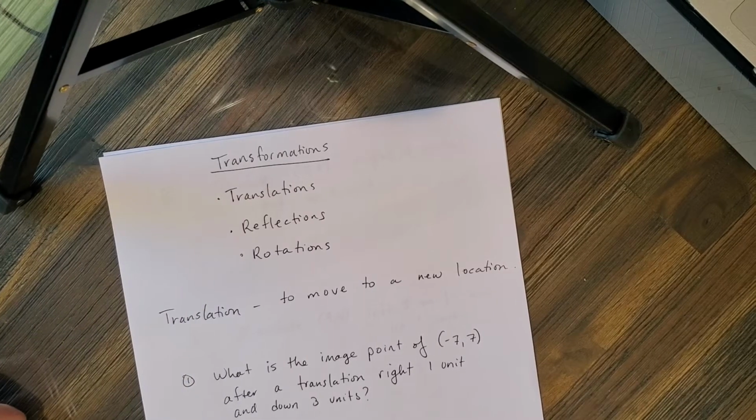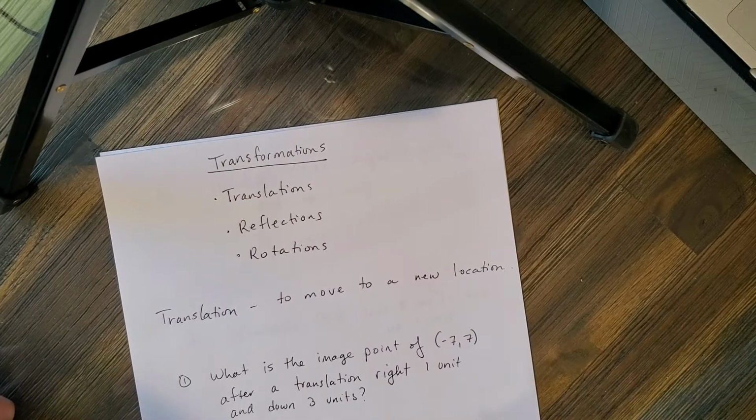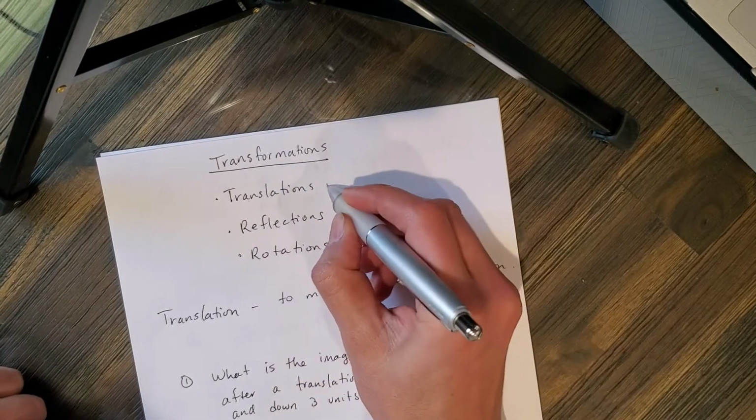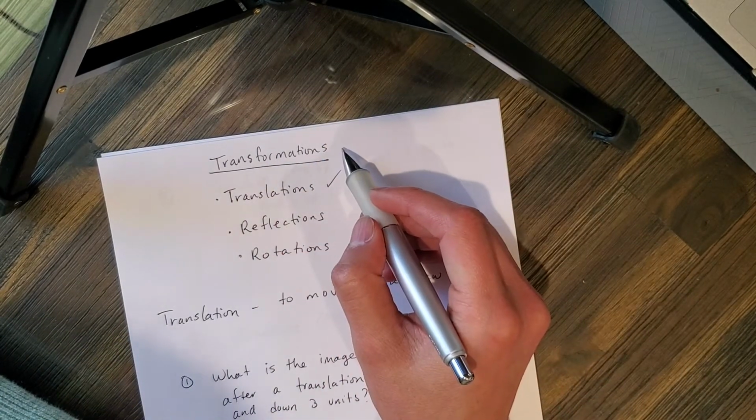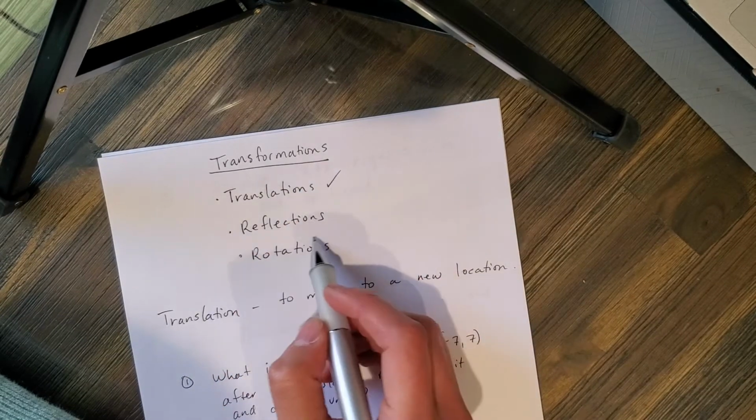All right, ladies and gentlemen. So today we're going to get into transformations, okay? And specifically translations. So we have three types of transformations, okay? They're called translations, reflections, and rotations.